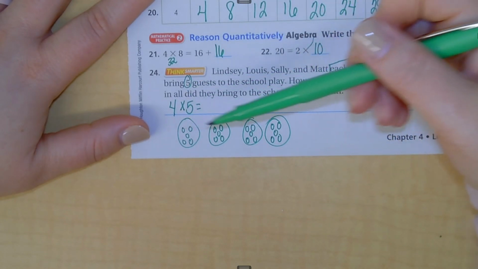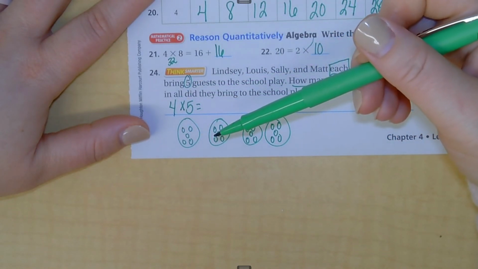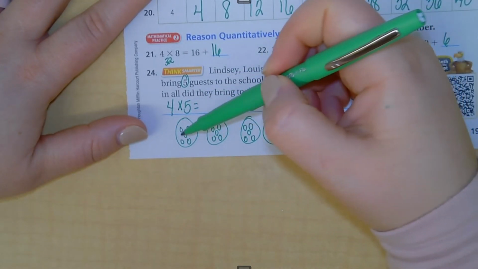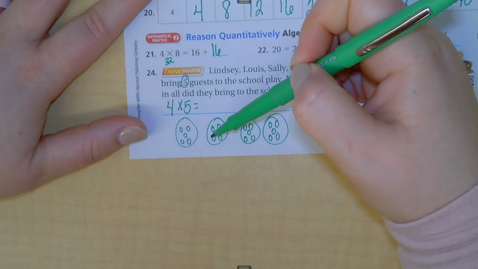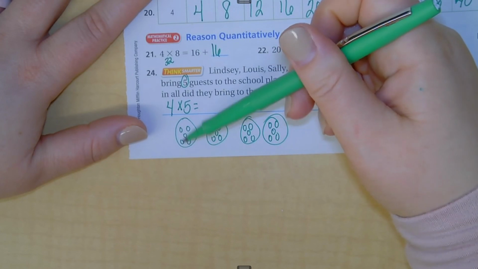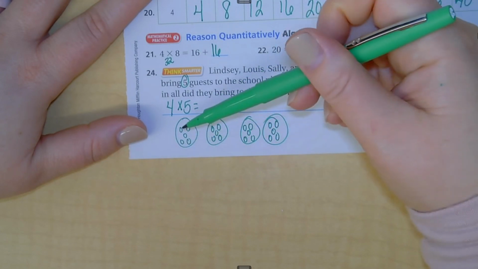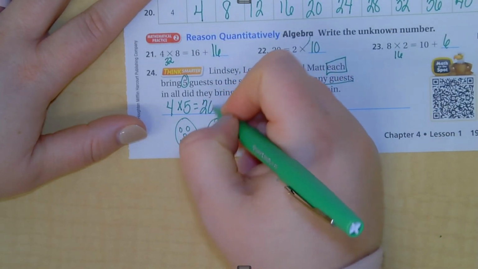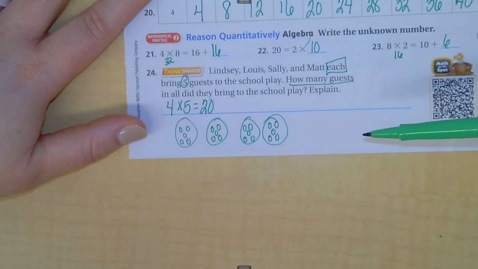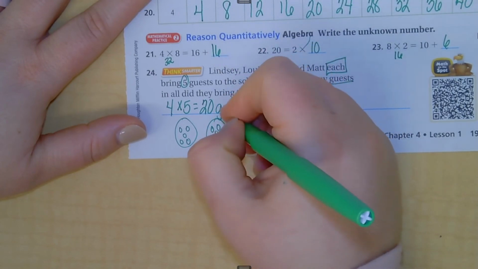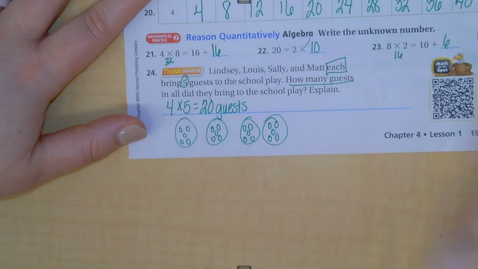So if we find the total of 2 groups, can't we double that to find the total of 4 groups? Absolutely. So 2 groups would be 5, 10. And if you doubled that, 10 plus 10, it's 20. You could also, because you're using 5s, count by 5 all the way down. 5, 10, 15, 20. So 20 is my answer, but I'm not done because I need a label. Go back to where it says how many. How many what? How many guests. So 20 guests is your answer.